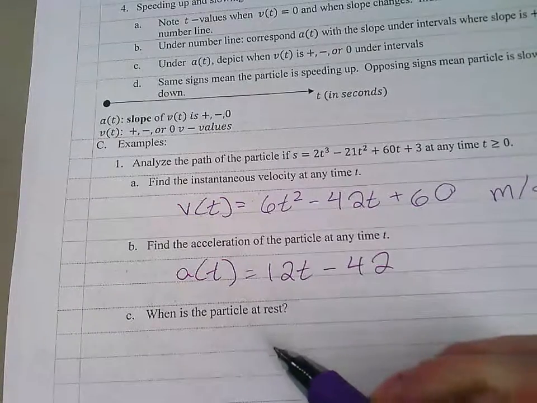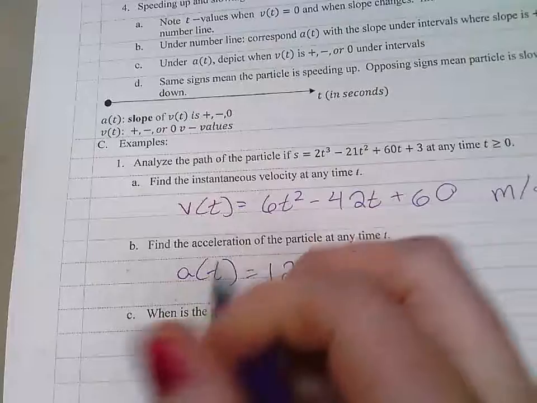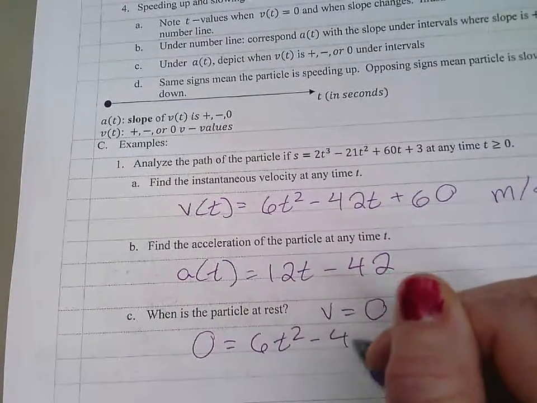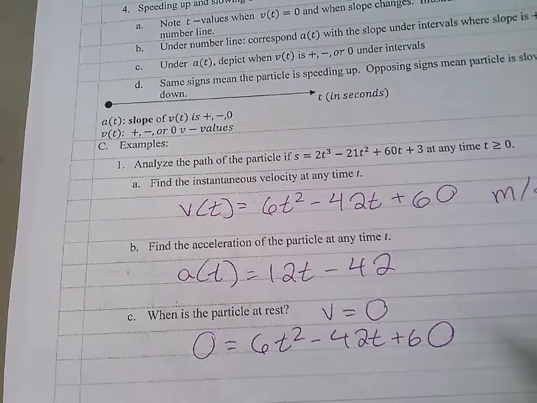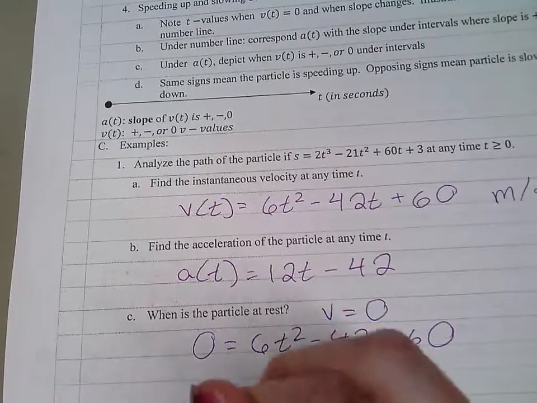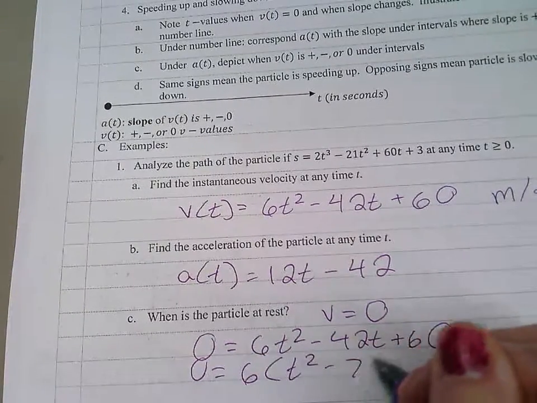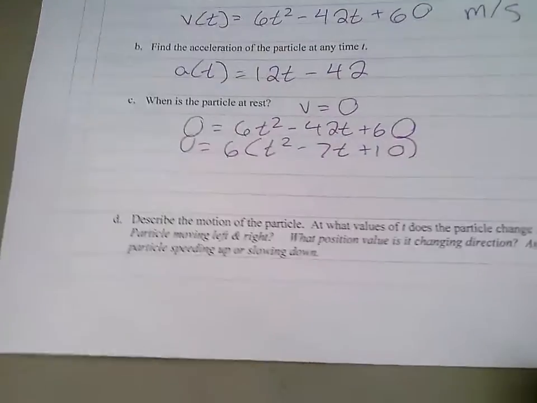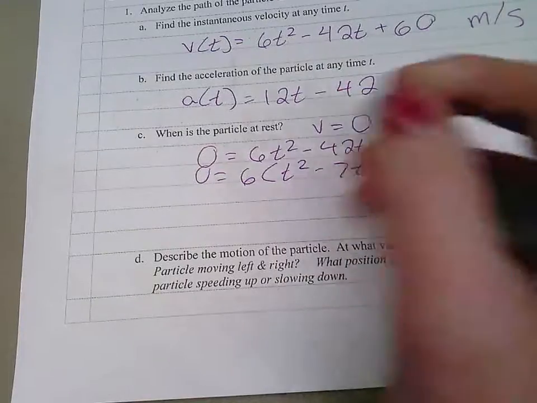When is the particle at rest? This happens when velocity equals 0. So we're going to do 0 equals 6t squared minus 42t plus 60. Okay, so we're going to factor out a 6. All right, so we've got t squared minus 7t plus 10. Factors of 10 that add to get 7 are 5 and 2.